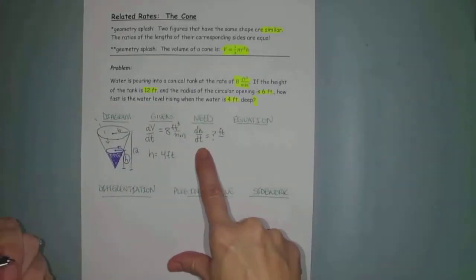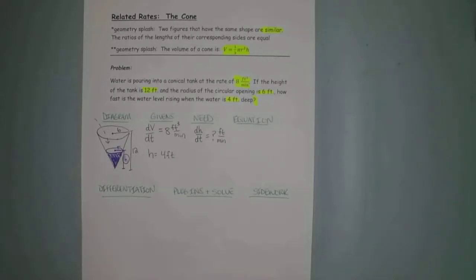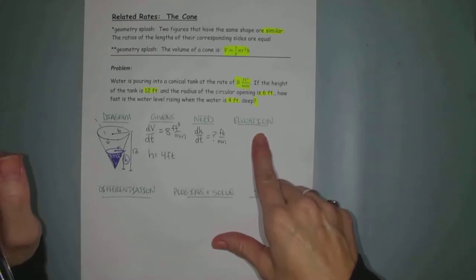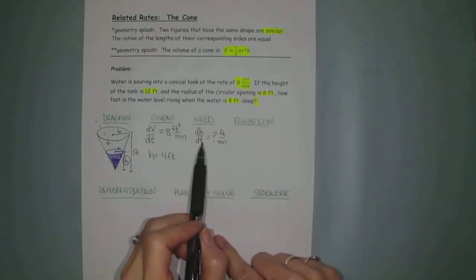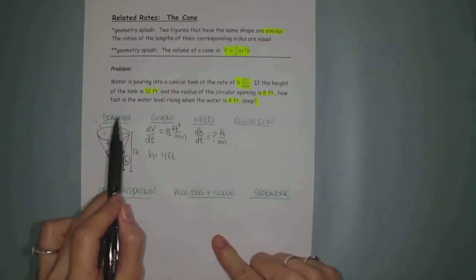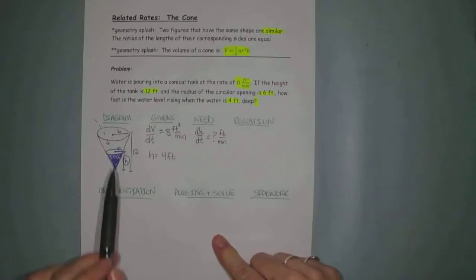And time in this problem is measured in minutes. So that's what I'm looking for. Okay, so I need an equation that's going to relate H's, V's, and a cone. H's, V's, and a cone.